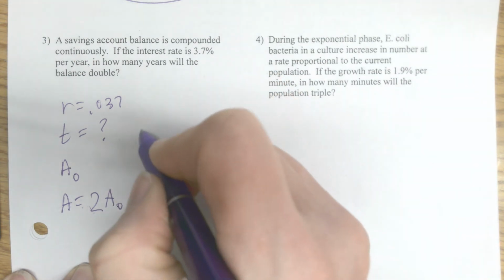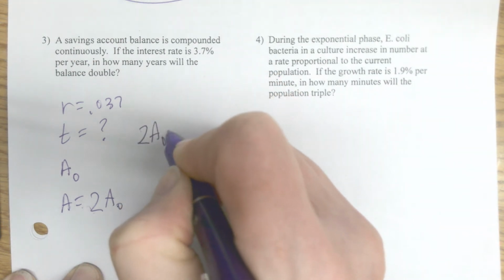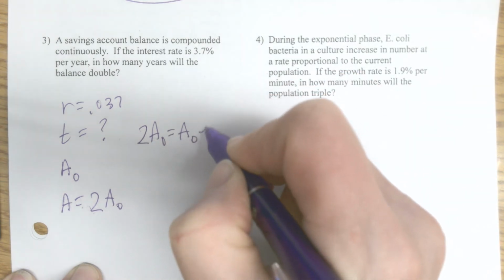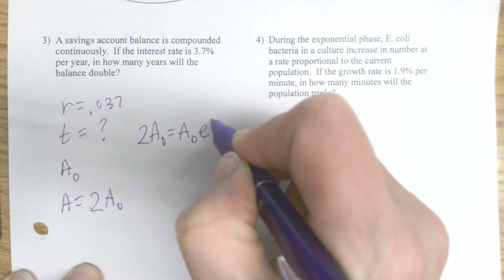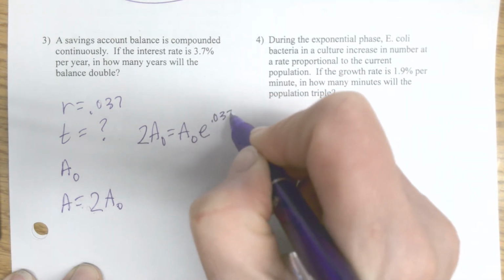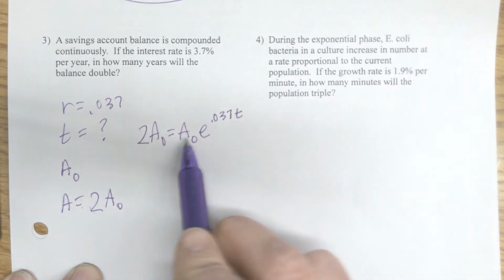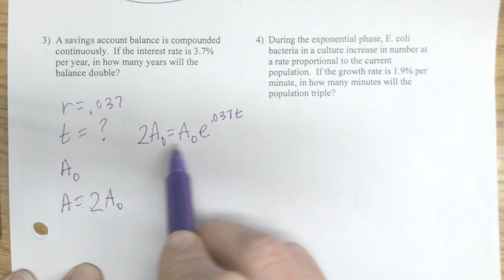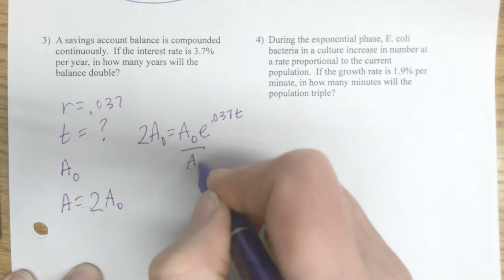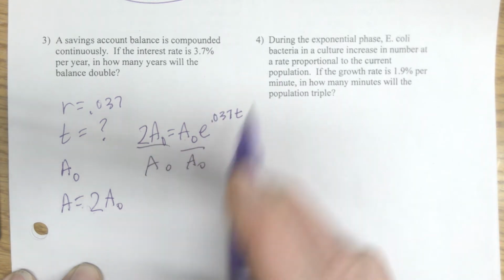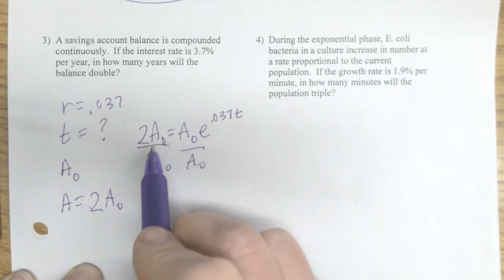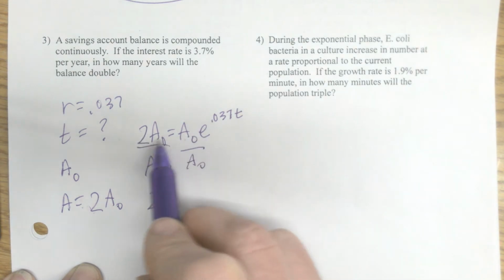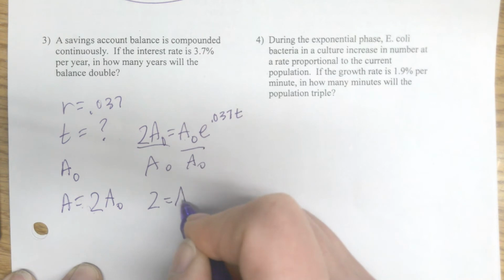So when I set up my equation, I get 2a sub 0 equals a sub 0 e raised to the 0.037 t. It looks like I've got way too many variables going on in here, but remember, e is a number, and the a sub 0, I can divide that out. In fact, when I set up these problems in the future, I'm not even going to write this part of it. I'm going to jump down to this next line.